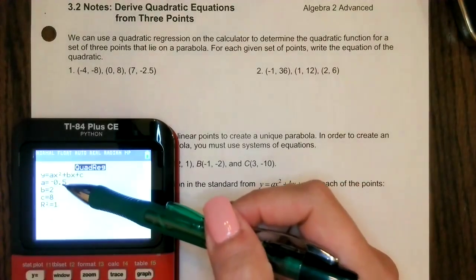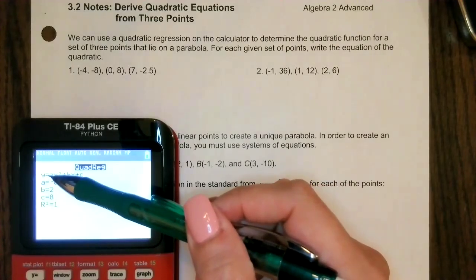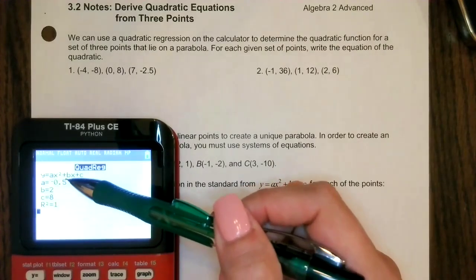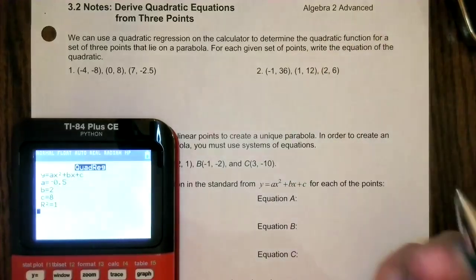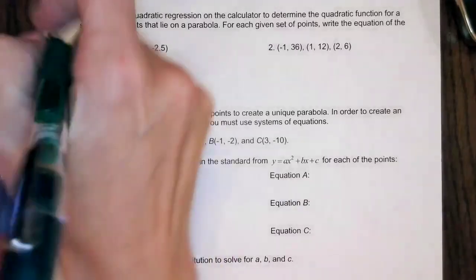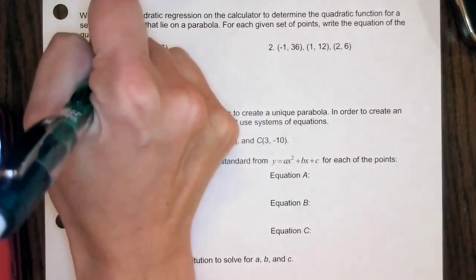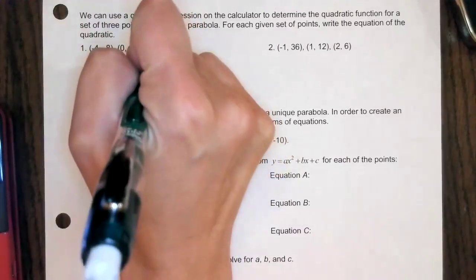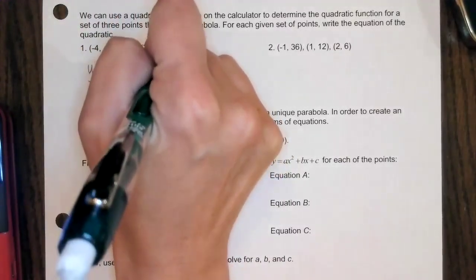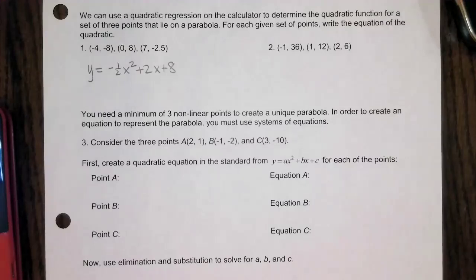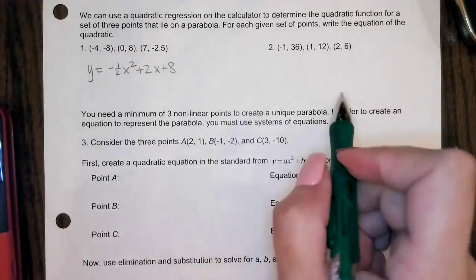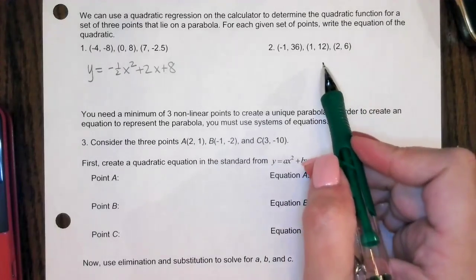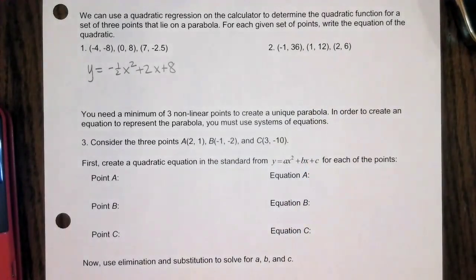And so it's telling us that A is -1/2, so we would put that in front of the x squared. B is 2, and so that's going to go right there, and C is 8. So I'm going to go ahead and write my equation here. Y equals -1/2 x squared plus 2x plus 8. So there is my quadratic equation in the standard form. Go ahead and pause the video and try this second one and verify that you can put it into the stat and have the calculator do that for you.